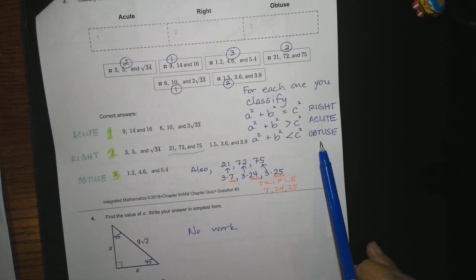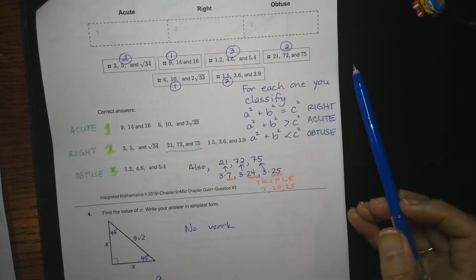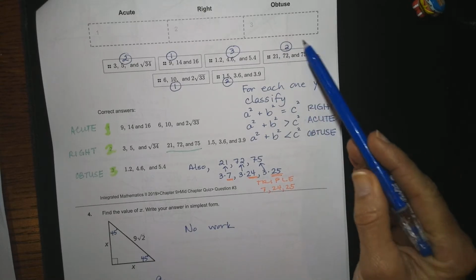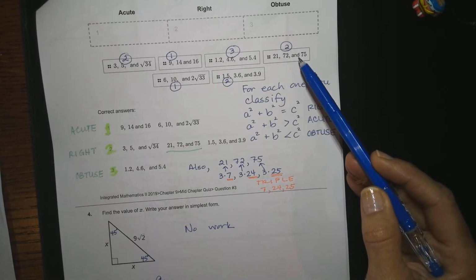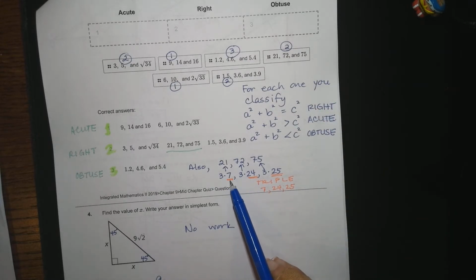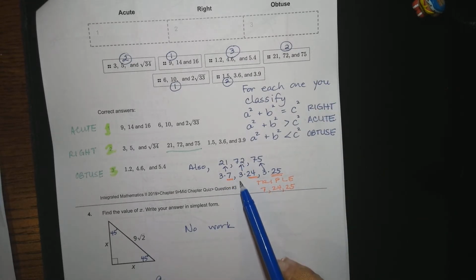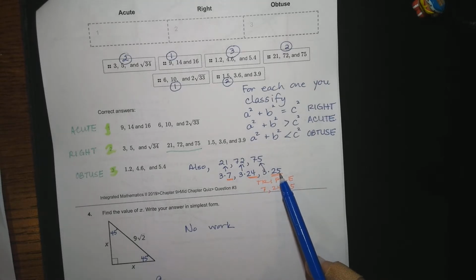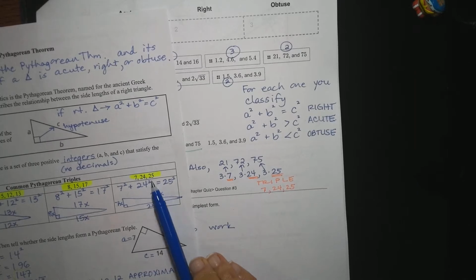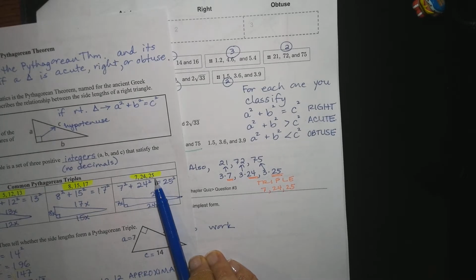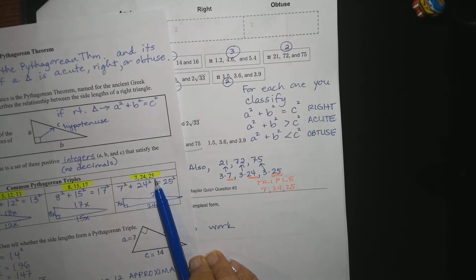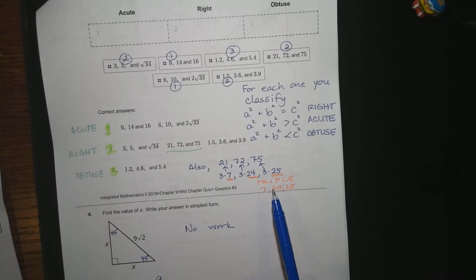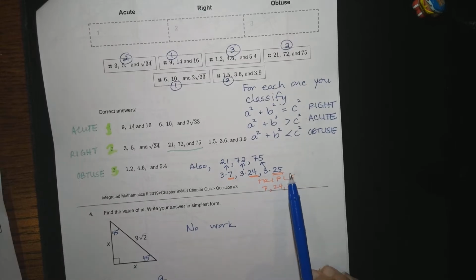So that's that relationship. Also, if you recognize this, again, you don't have to because you could work it out, but this one here is a triple. I recognize that because 21 is 3 times 7, 72 is 3 times 24, 75 is 3 times 25. And again, that's one of my triples. So it's just a little shortcut for you to recognize a right triangle for what it is. But your calculator would have worked too.